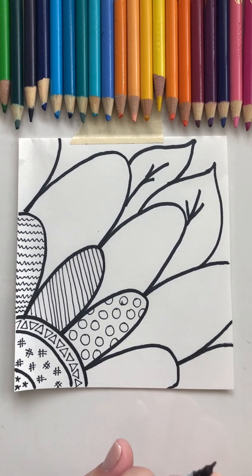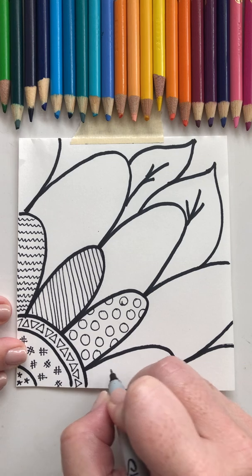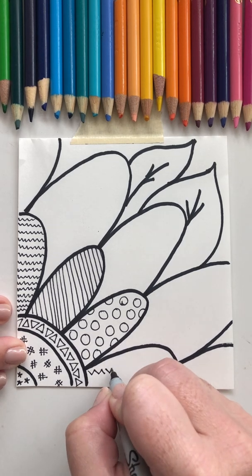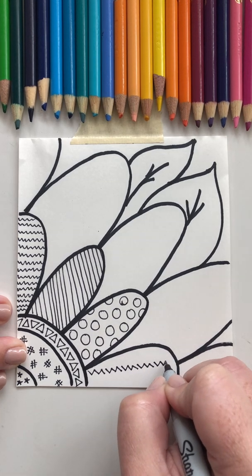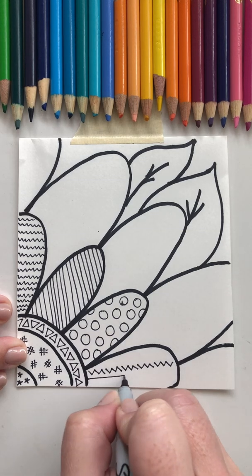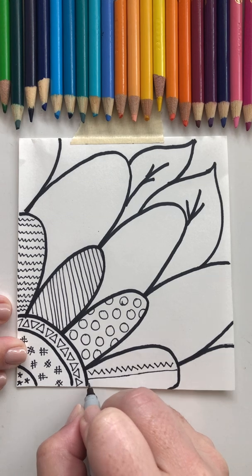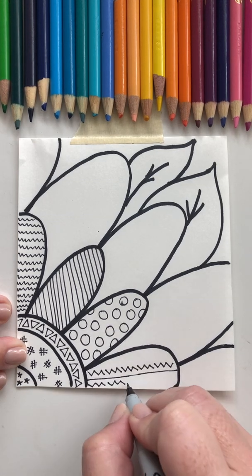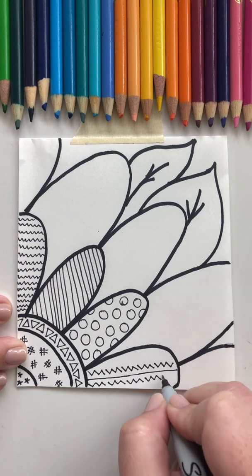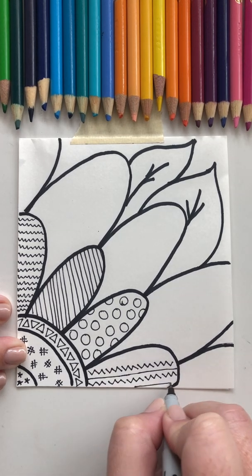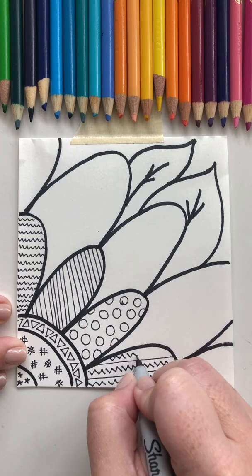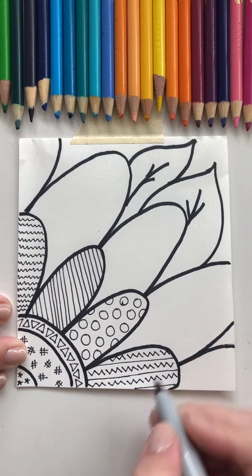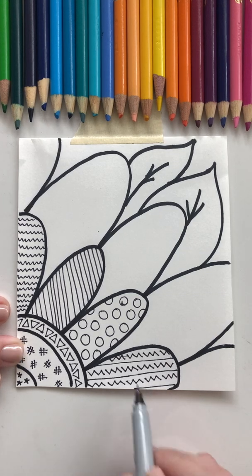Okay, for my last little petal, I think I want to do, how about we do some chevrons or zigzags. And you can even, here I'm gonna do two patterns in one. So we're gonna do zigzag and then a straight line. And then I'm gonna do another zigzag pattern. And then a straight line underneath, okay? So then up here I would do my straight line and then I would do my zigzag. And that's still a pattern because it's still a line of zigzags and then a straight line, a line of zigzags and then a straight line.